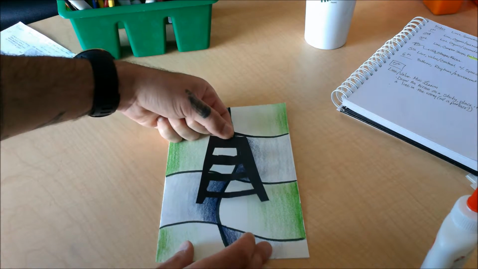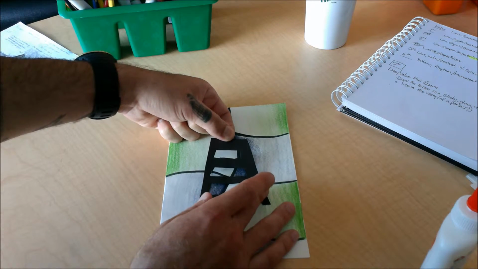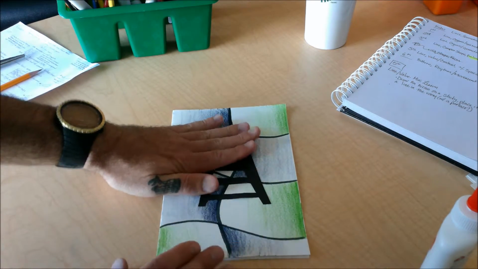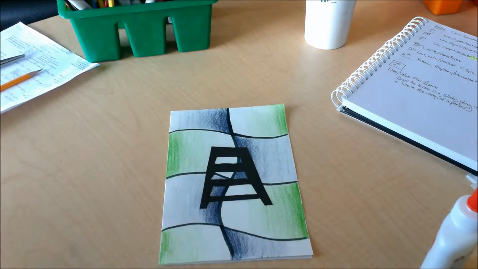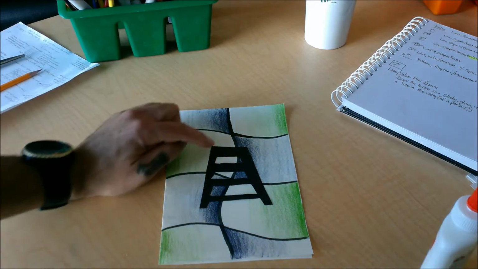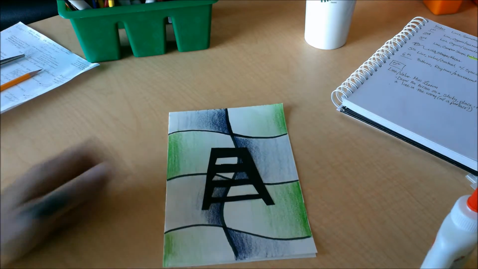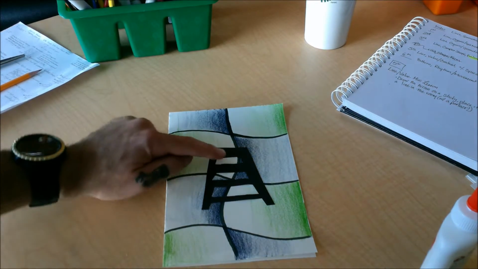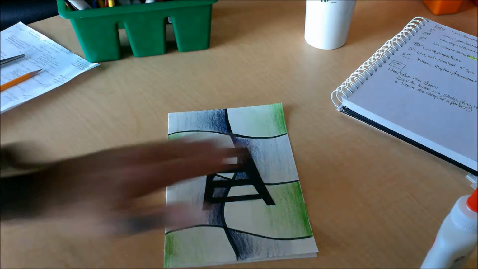Now it's up to you where you want to put your shape with your negative space. Personally, I think they look a little bit more balanced when they're put in the middle. But what we want is something that looks like this. So we have our positive spaced shape in black, but now through the negative space we can see some of our op art style value and pattern.